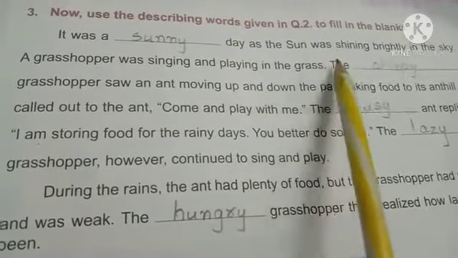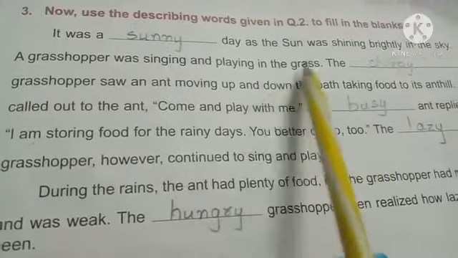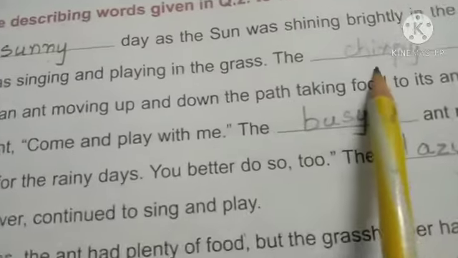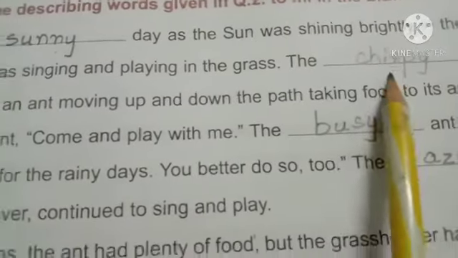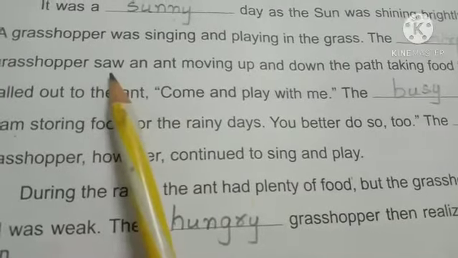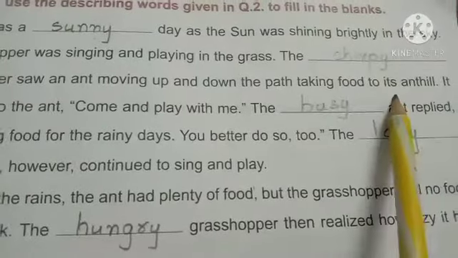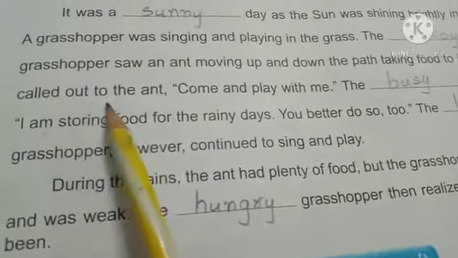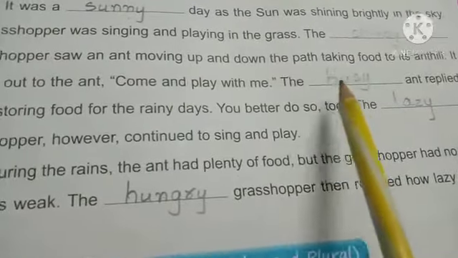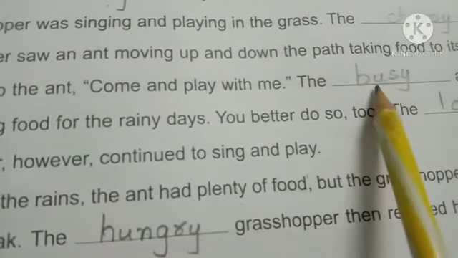As the sun was shining brightly in the sky, a grasshopper was singing and playing in the grass. The dash grasshopper. How was the grasshopper? Chirpy. It was happy, no? Chirpy means singing happily. Saw an ant moving up and down the path, taking food to its anthill. It called out to the ant, "Come and play with me." The busy ant. How was the ant? Busy. Why? Because it was collecting food.